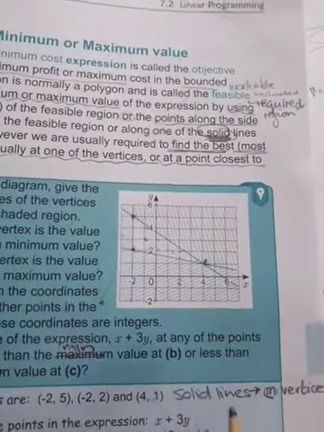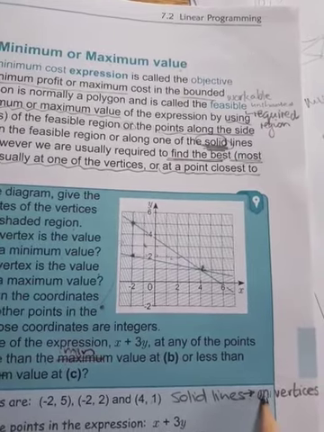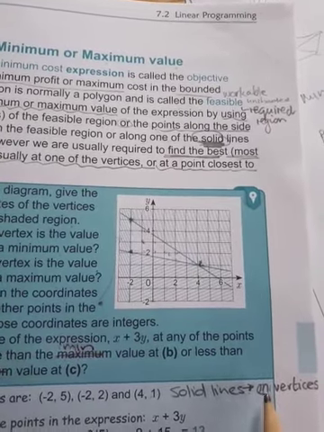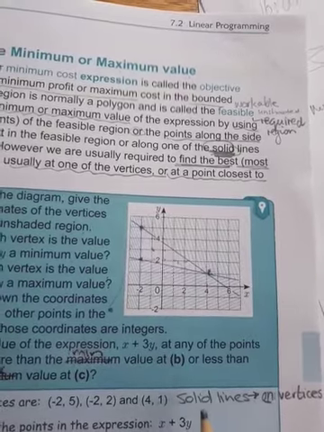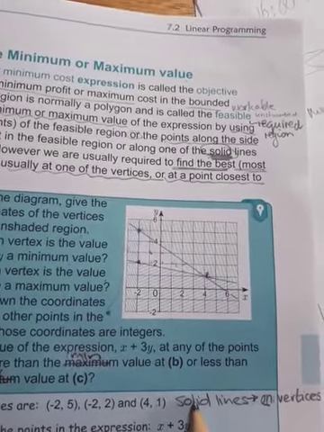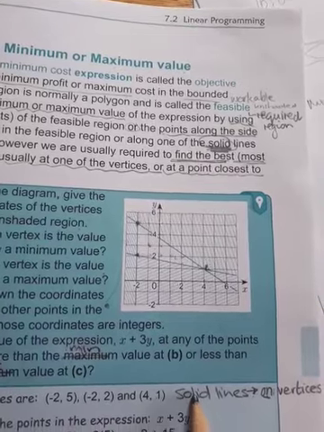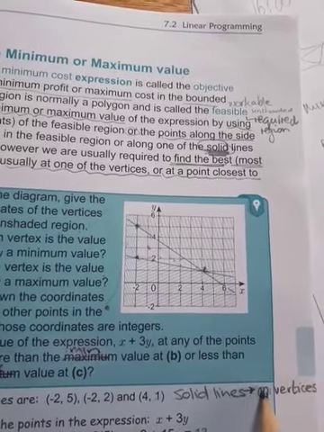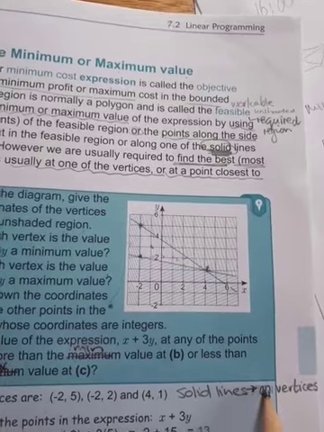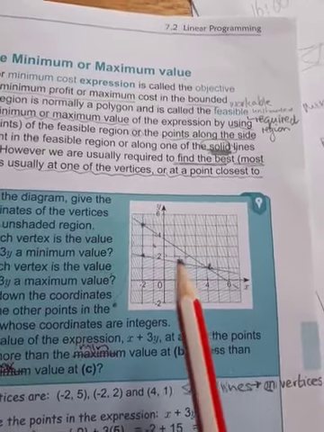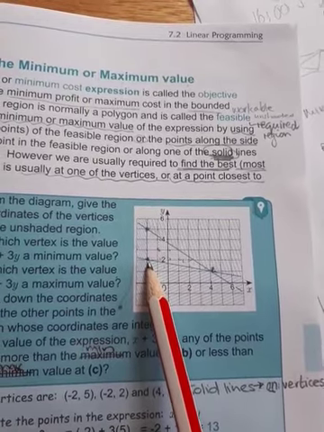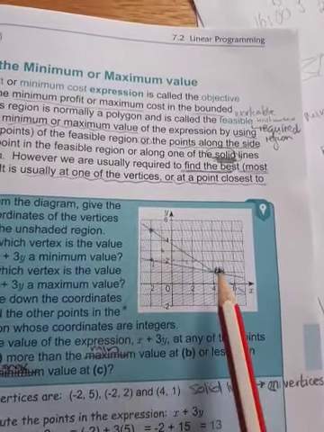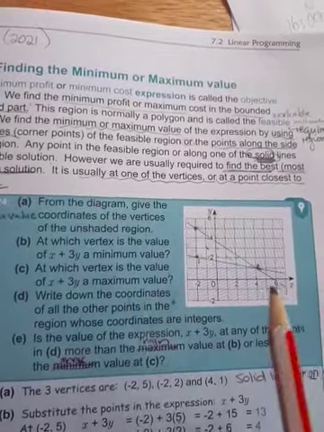Because my region is bound by a solid line, I can actually take coordinates on the vertices. This is important because if it is not a solid line, people, that line is not included. Then you must take a point that is close to a vertex. I repeat, because these are all solid lines, I can actually take points on the vertices. That will give me the 3 coordinates on the vertex.